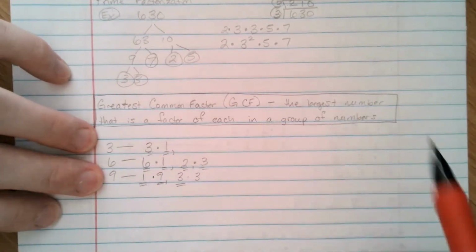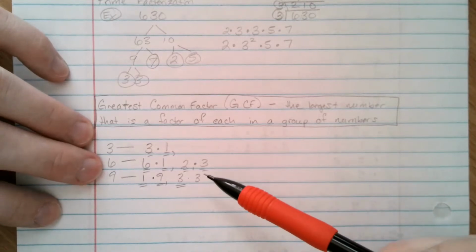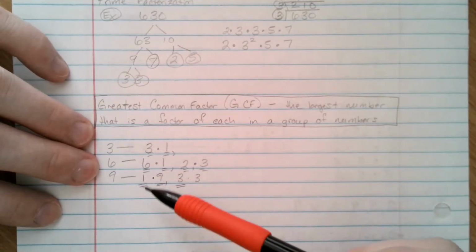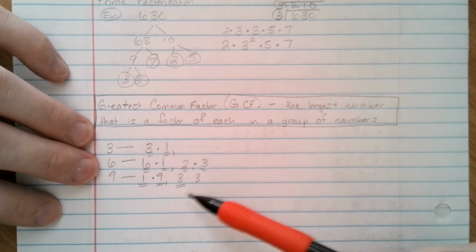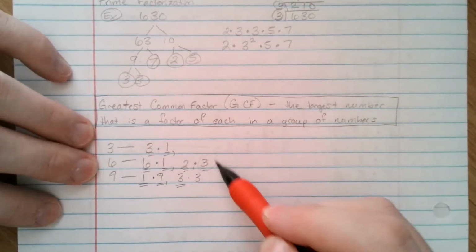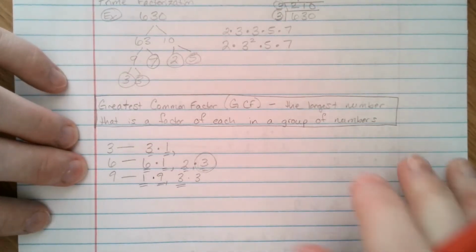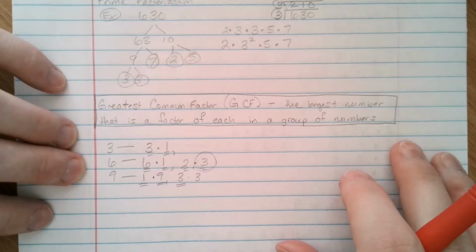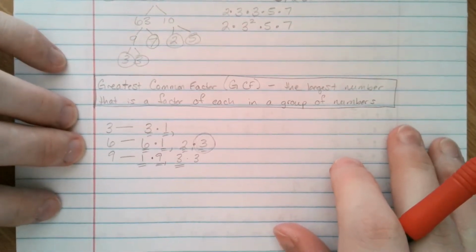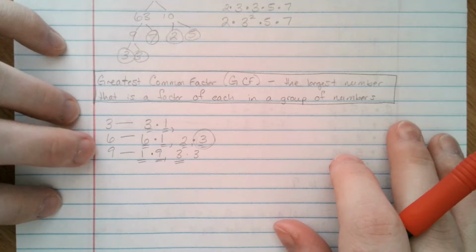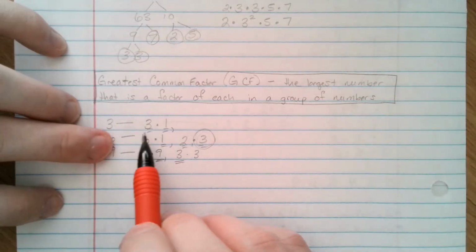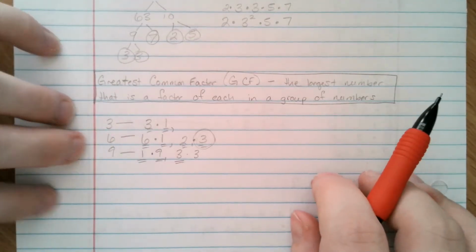The only numbers that are similar between them are 1 and 3, and 3 is the bigger of the two. So that makes it the greatest common factor in this particular set. So that is discerning the list of factors.